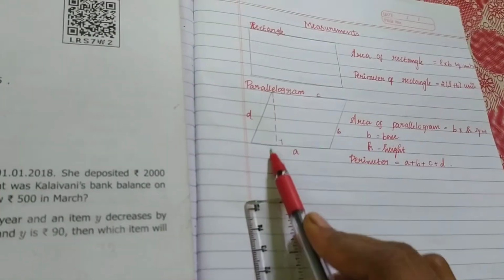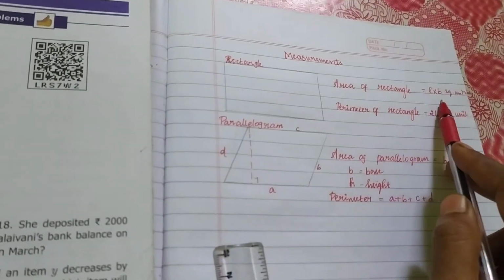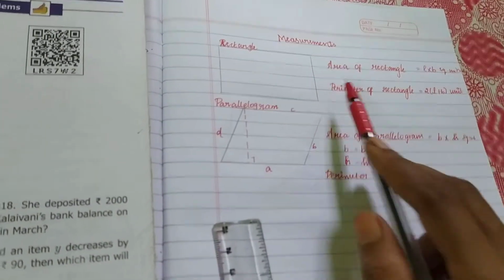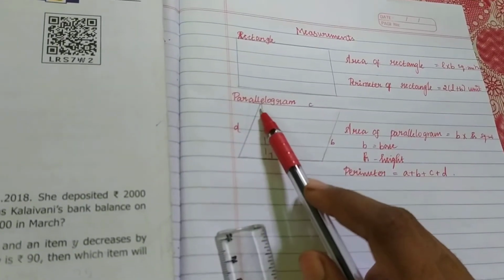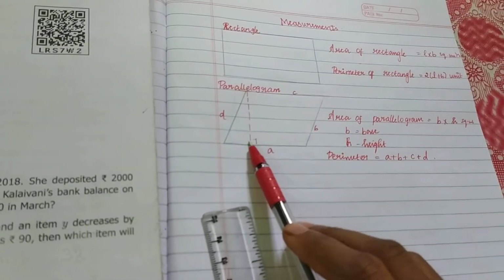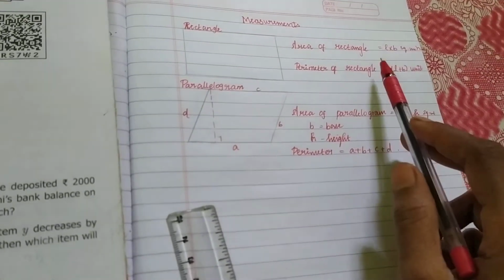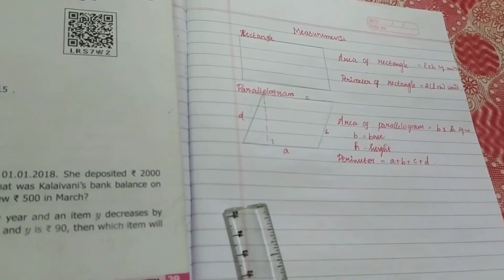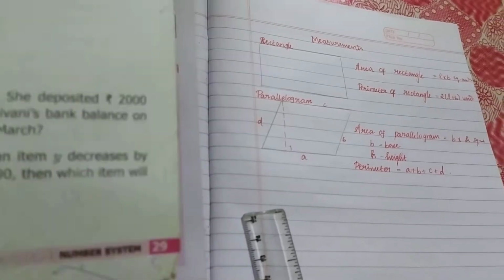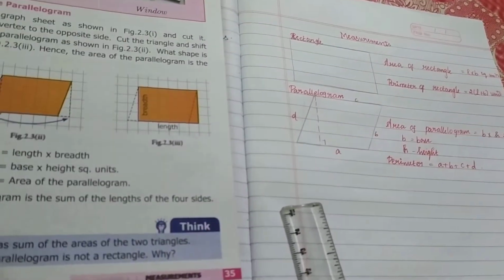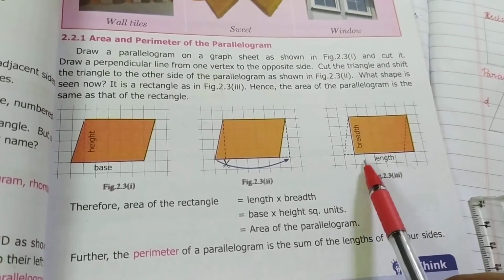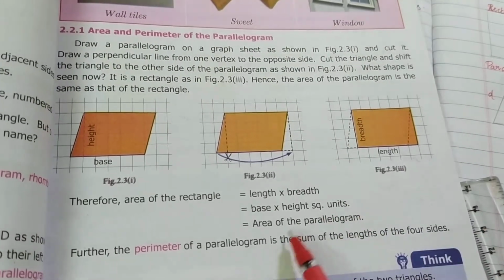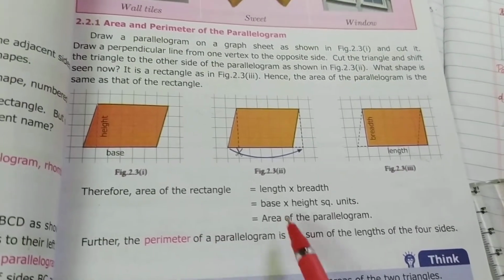So this is my H, that's a 90 degree. So I am having base into height. In the area L into B, L means base length and B is breadth, right? But in this place, my breadth is not constant. That's why my breadth is in this place the base, and this is a height H. So B into H is the L into B. It's a little bit different, but in your book they mention that rectangle and parallelogram areas are equal. Look at this, you can understand. In this place length is your base, and breadth is your height. So obviously the area of the rectangle is equal to the area of the parallelogram.